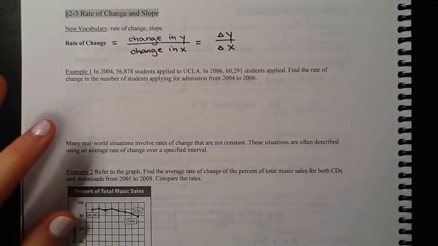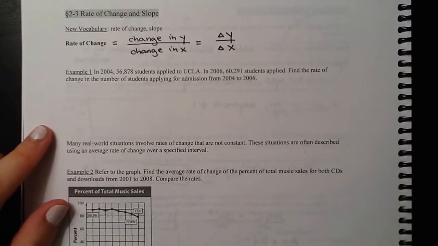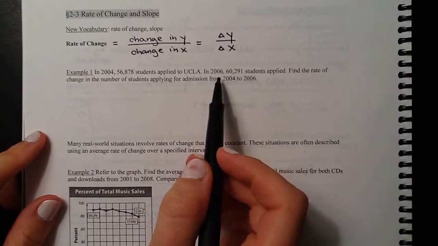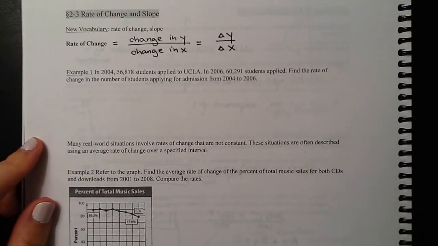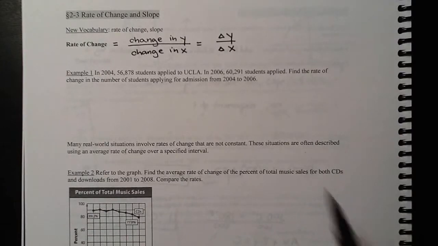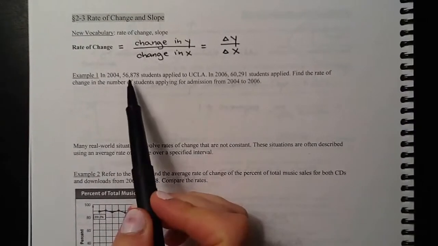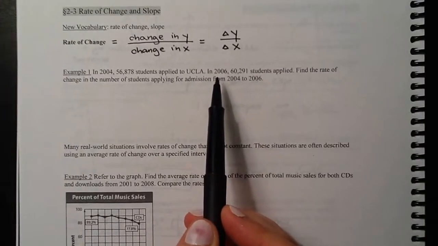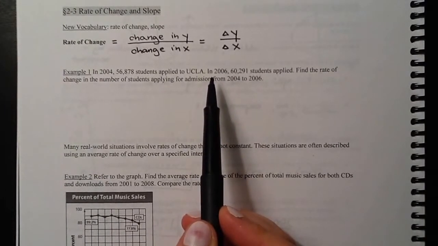We're going to look at two real world examples here. So example one, it's got the number of students that applied to UCLA in 2004 compared to the number in 2006. And then we want to find the rate of change in the number of students applying for admission. You can tell here that there's an increase. There's fewer students in 2004, there are more students that applied in 2006. So we want to see what the rate of change was. What was the increase like over the number of years?